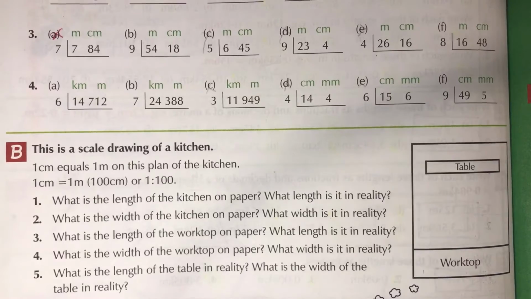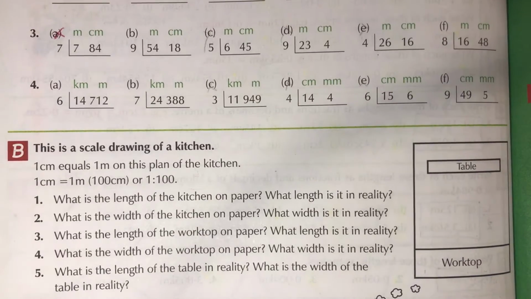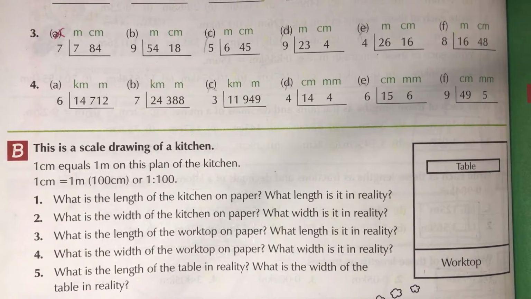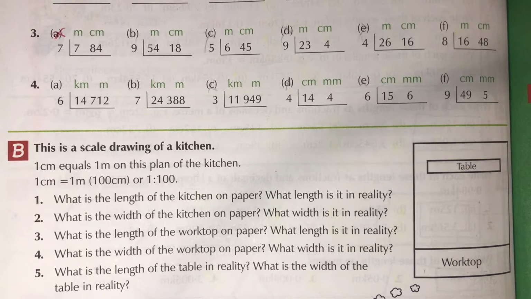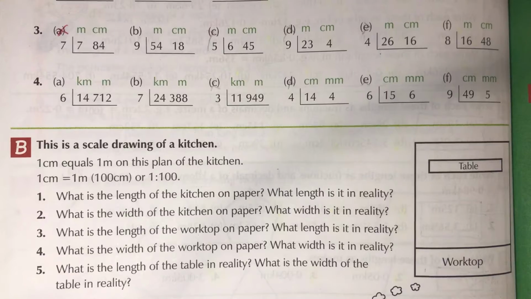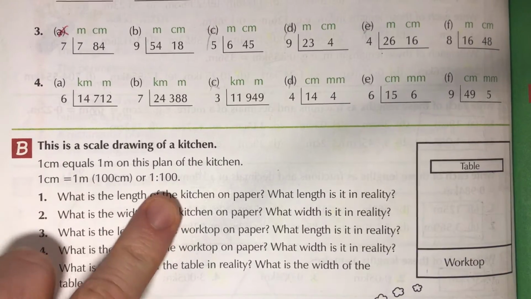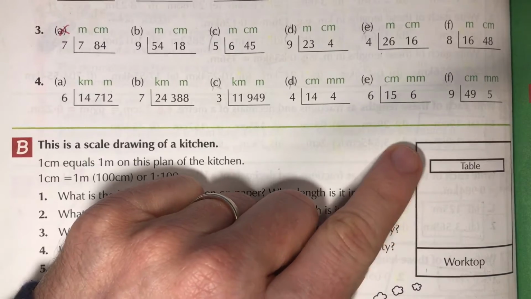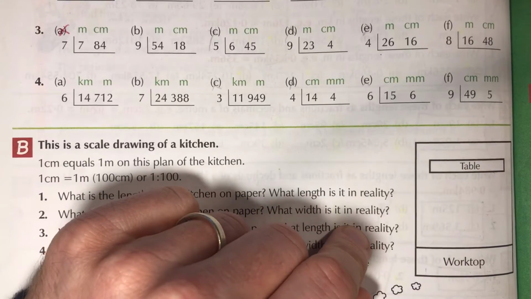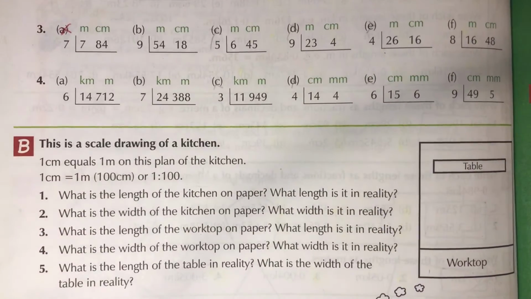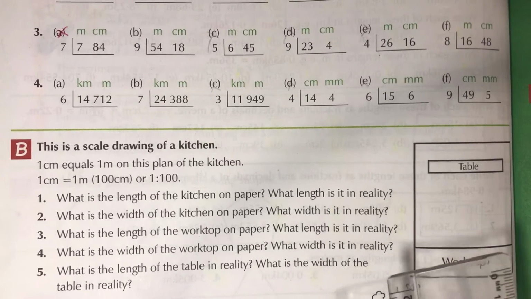So this is a scale drawing of a kitchen. On the scale, 1 centimetre on the plan or on the paper is equal to 1 metre in real life of the kitchen. So our scale is 1 centimetre equals 1 metre, okay, or 1:100. So whatever you measure on the paper is 100 times bigger in real life, okay? So what is the length of the kitchen on the paper?